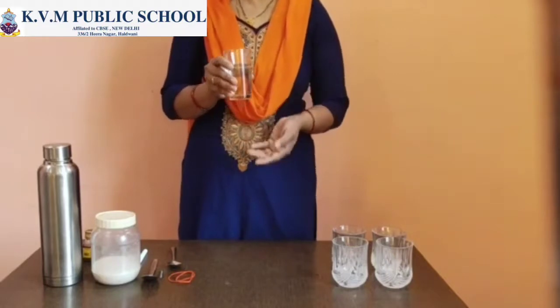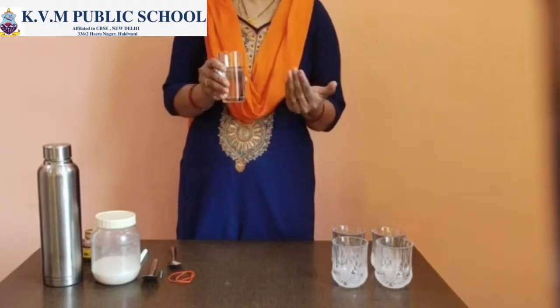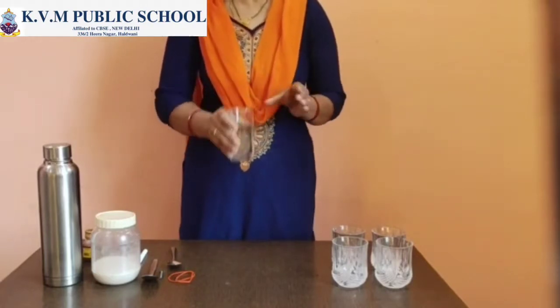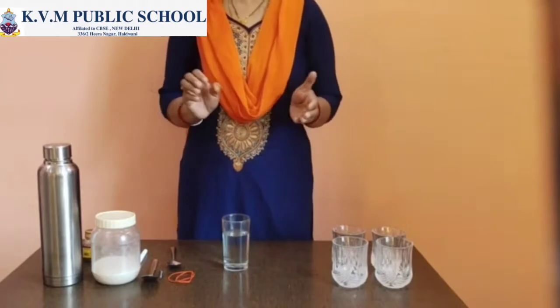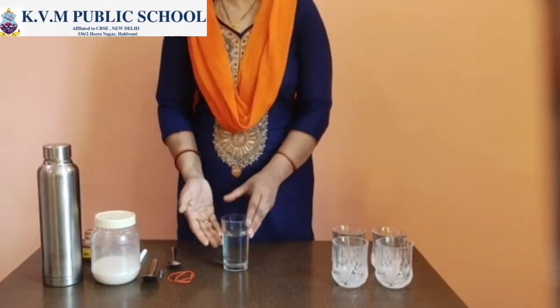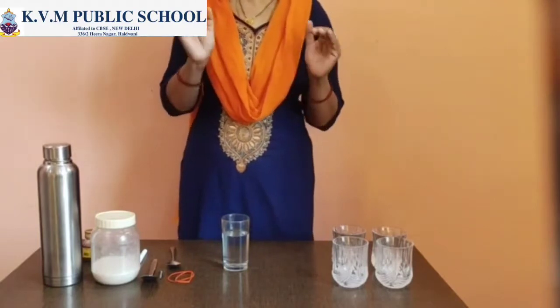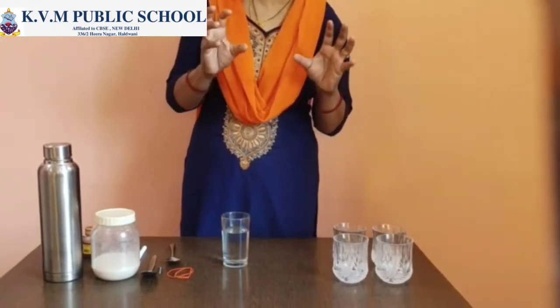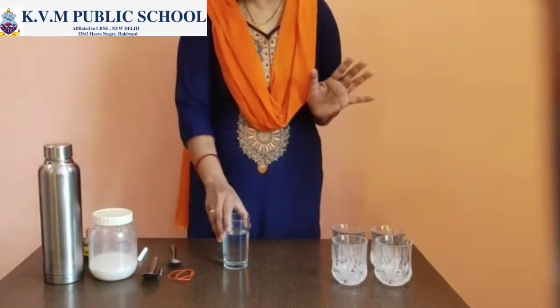By this activity, we deciphered two properties of matter: that matter is made up of particles, and that particles of matter have space between them, and therefore the solvent water incorporated the solute, that is sugar, into it.